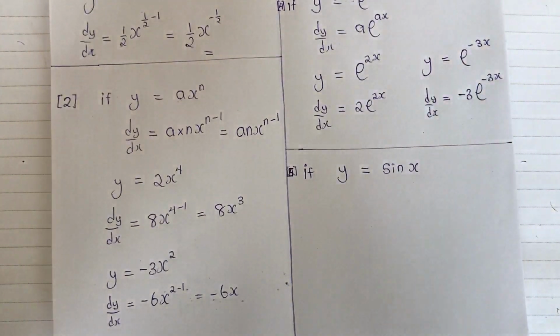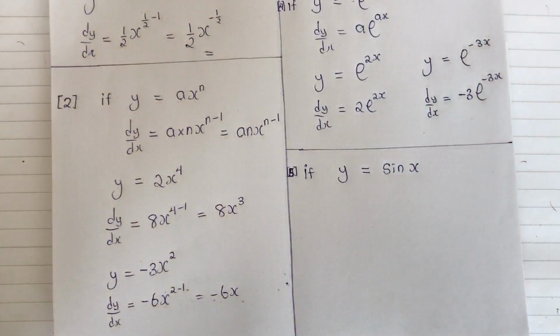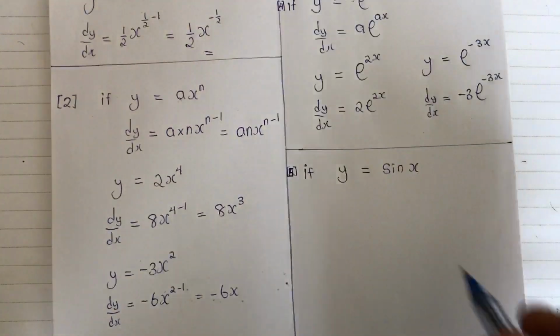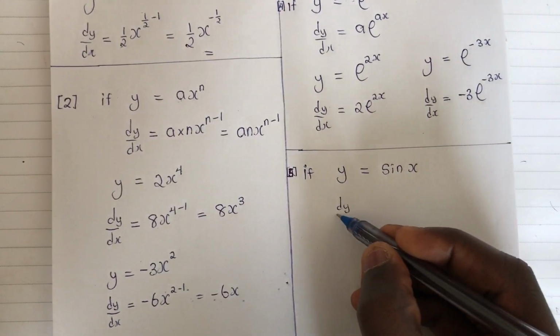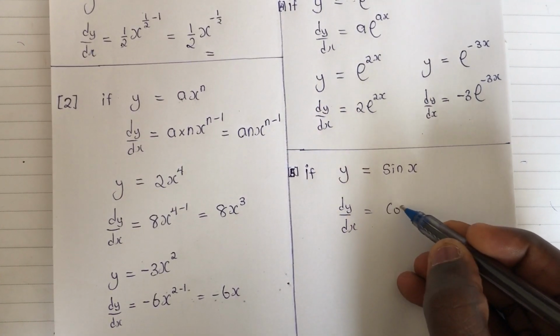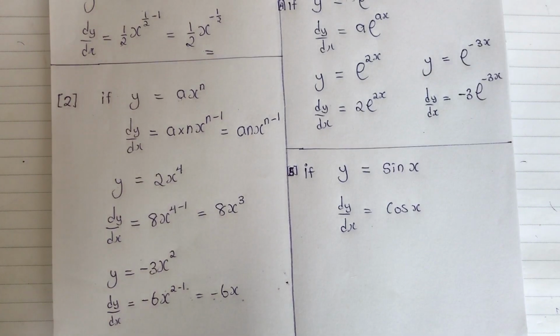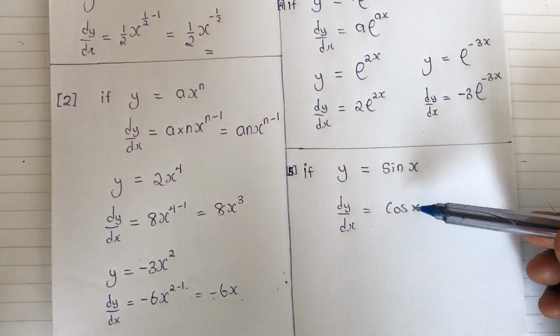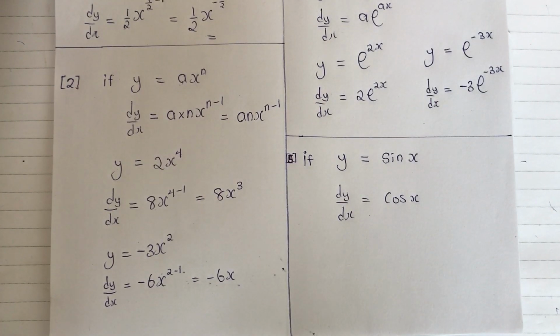Don't be confused. Just remember the rules. How do you differentiate a sine function, a cos function, a tan function, and the rest? So now this one, we have dy/dx equals cos x. As simple as that. So when you differentiate sine, you get what? Cos x.